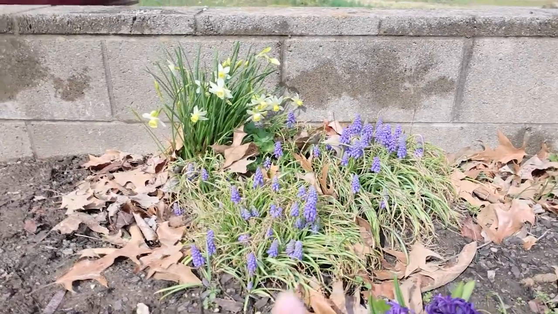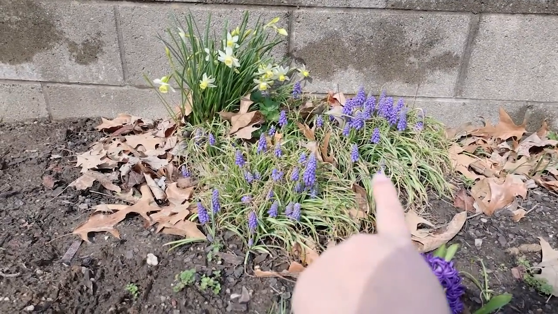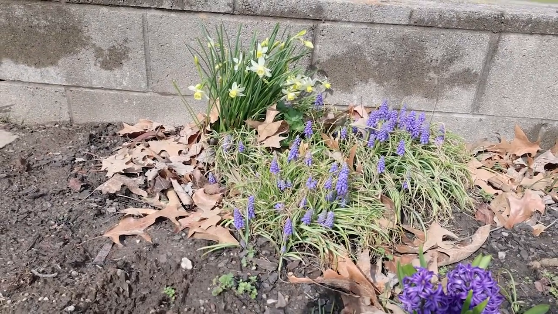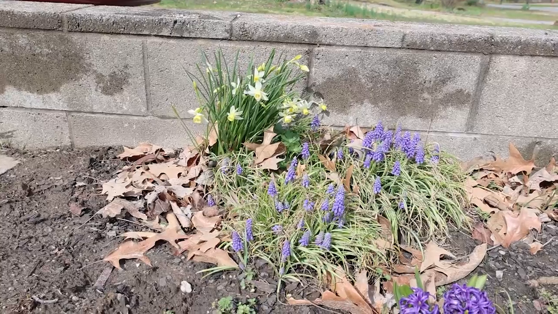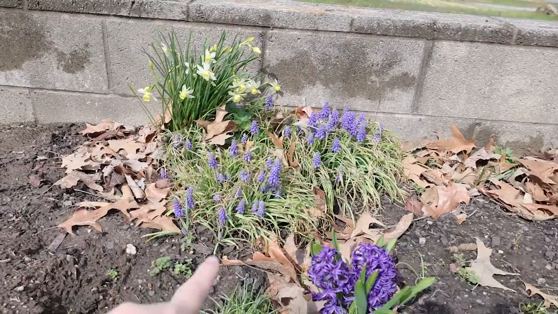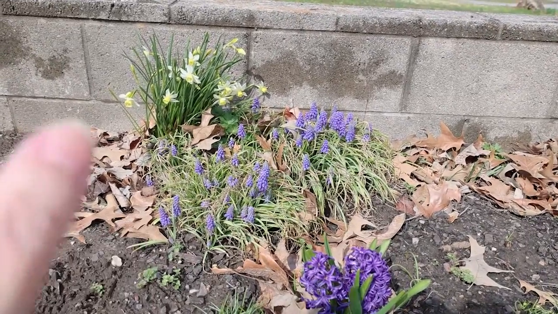For instance, I do believe when it started that all of these were in front of those daffodils. And you can see that they've kind of taken on a mind of their own because they're not on this side at all anymore, and they've kind of moved themselves over here.